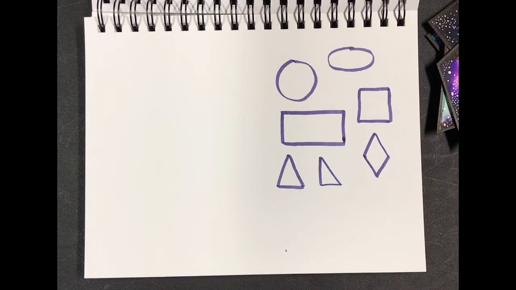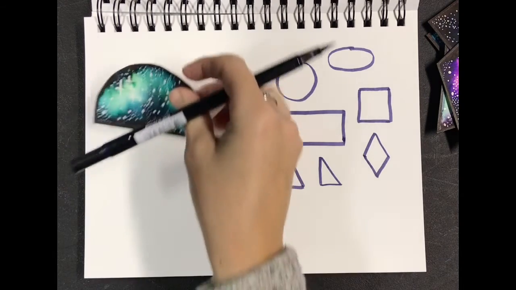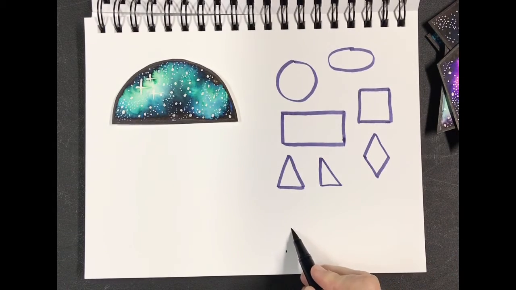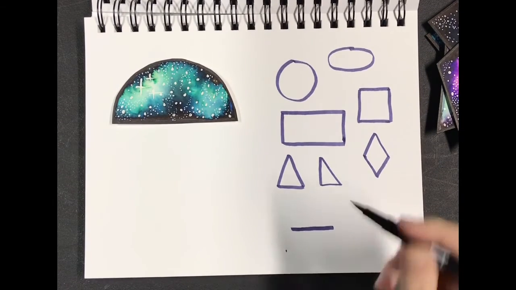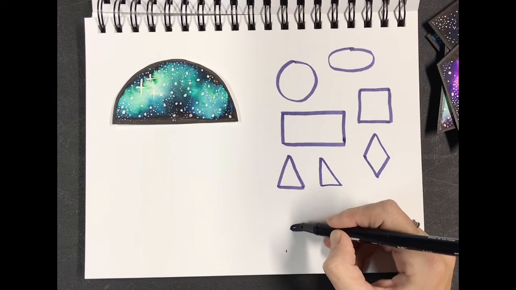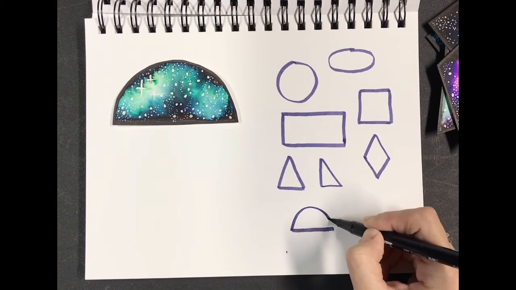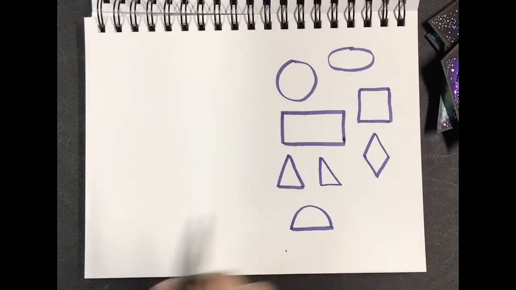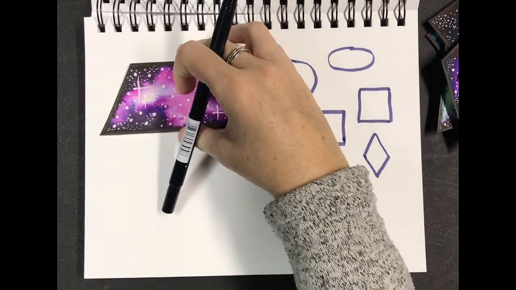And then you have some other shapes that you can probably use in your pumpkin today, like a half of a circle. So I might draw a straight line and then close it with a curved line, just like that, to make my half circle, my semicircle. You might want to try to use a trapezoid.